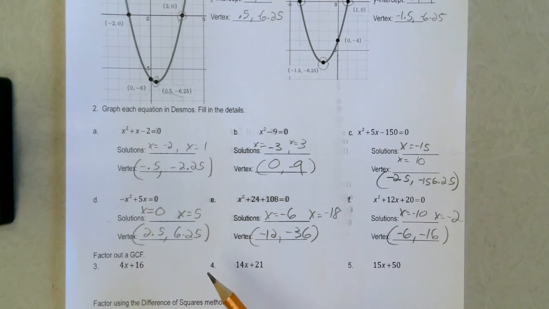Letter D, my x values are x equals 0, x equals 5, and my vertex is at (2.5, 6.25). Letter E, my 2 solutions are x equals -6 and x equals -18. Vertex is at coordinate point (-12, -36). And then finally, my solutions here, x equals -10, x equals -2. Vertex is at coordinate point (-6, -16).